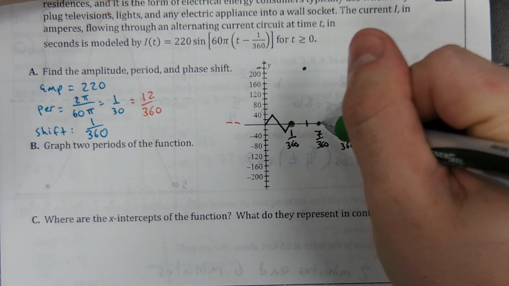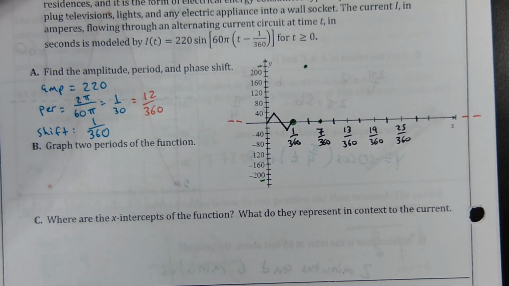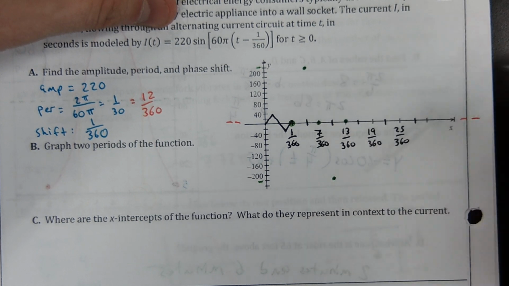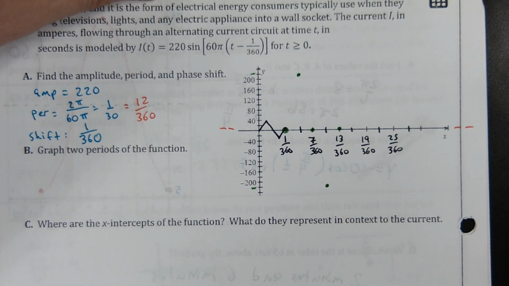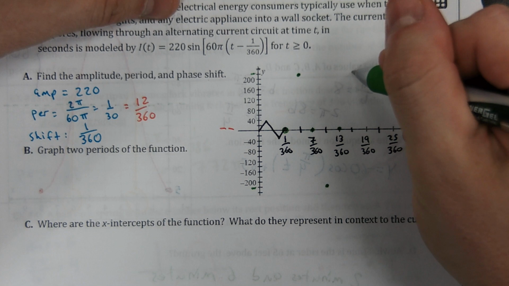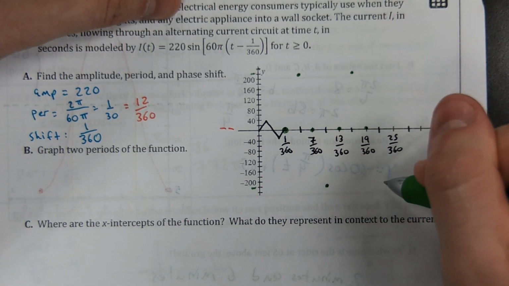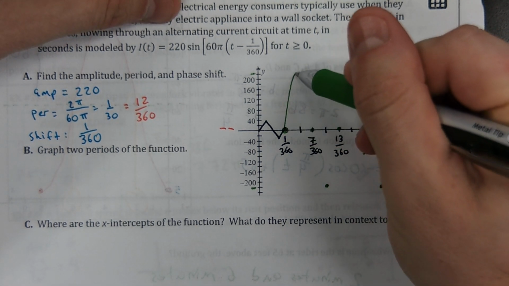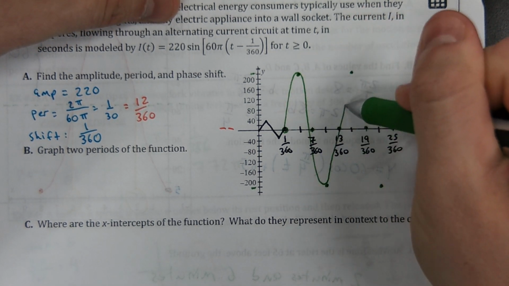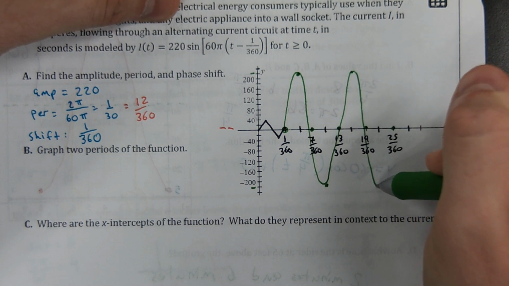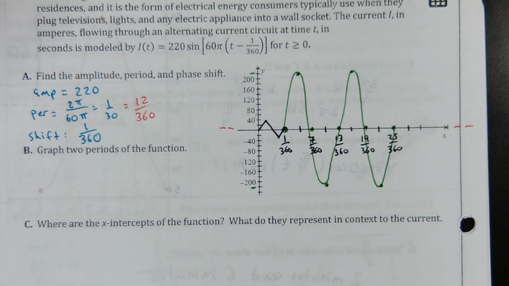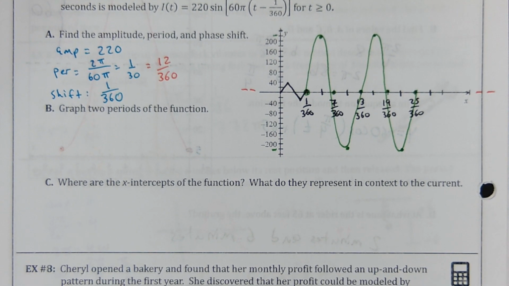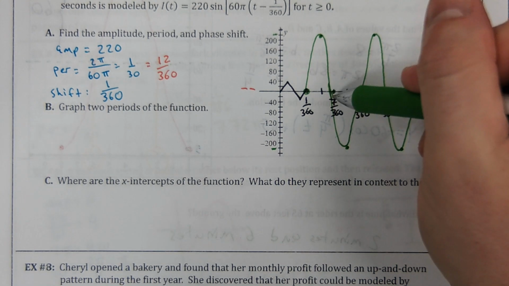And then back to your midline. Negative 220 is down there. There's 1 cycle. And there's 2 cycles. There. Alternating current. Oh, I missed this dot, didn't I?